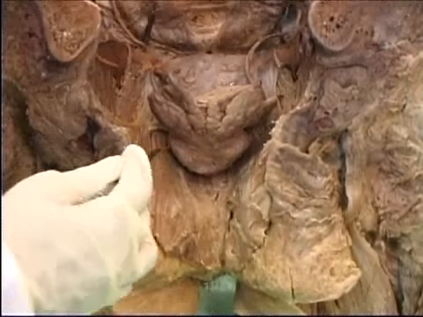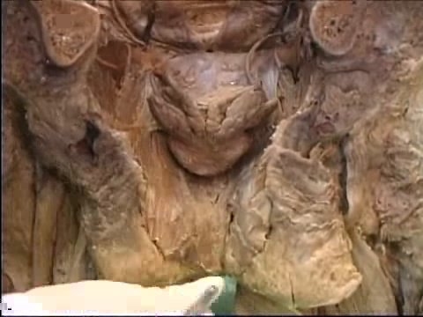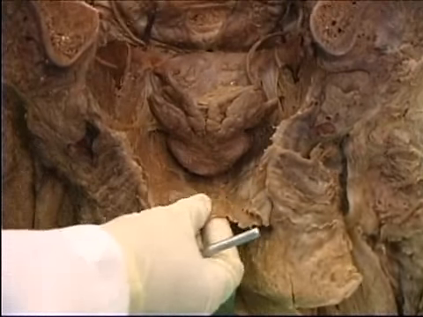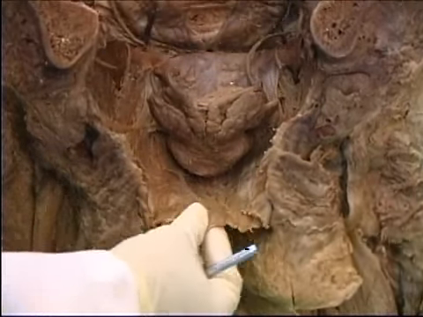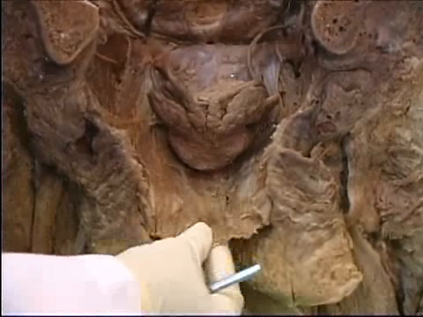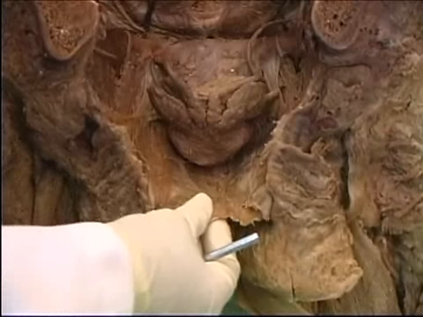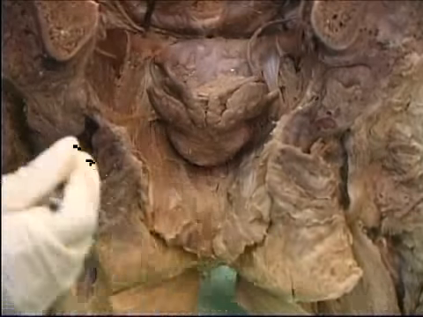The prostate is sitting on this muscle, which is hanging down like a bowl here. I'm holding the muscle. This muscle is part of your levator ani muscle.